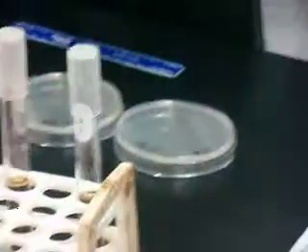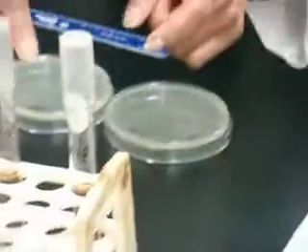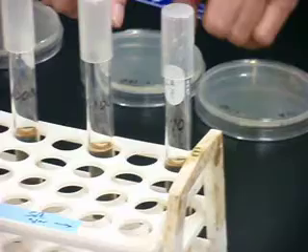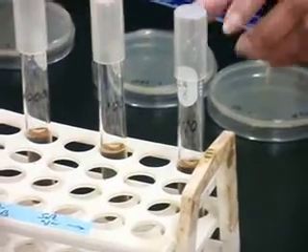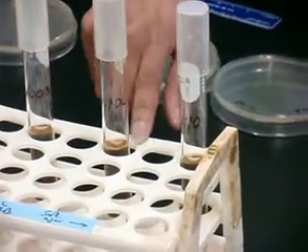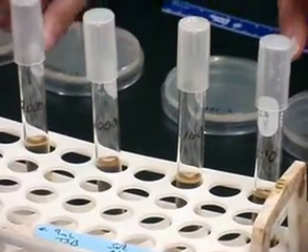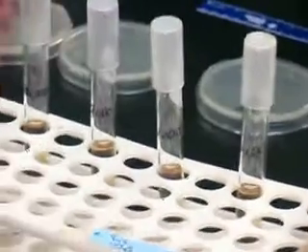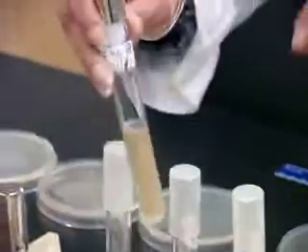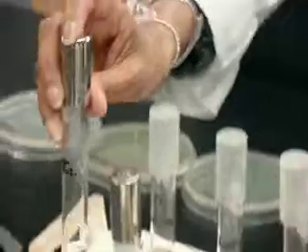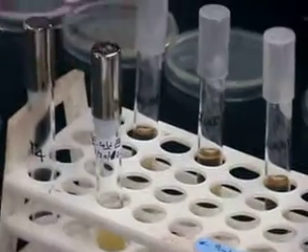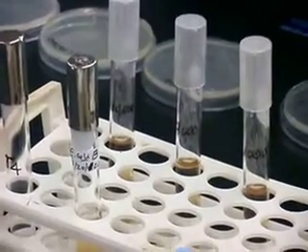So here I have set up for the Bacteriophage Lab. You can see the dilutions of TS broth tubes. Each tube has 9 milliliters of broth, and I have labeled them according to the dilution. And then we need the E. coli B strain, which will be infected by the bacteriophage to observe the lytic cycle.